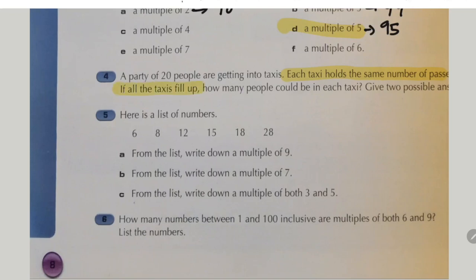Usually 4 people sit in one taxi. So in one taxi there will be 4, in 2 taxis there will be 8, in 3 taxis there will be 12, in 4 taxis there will be 16, and in 5 taxis there will be a total of 20 people.